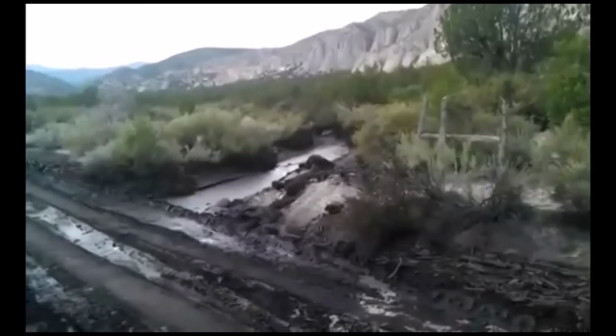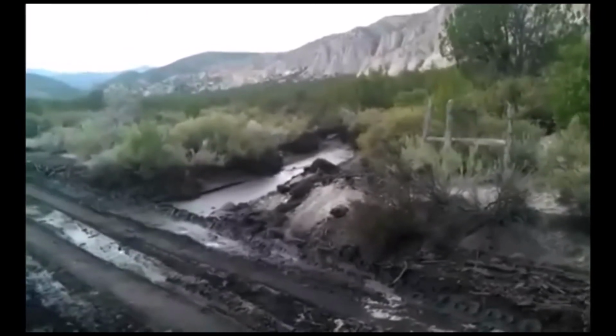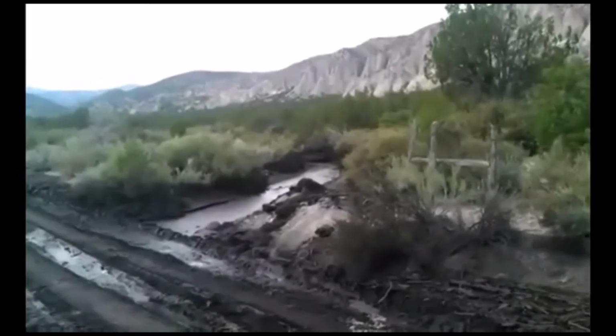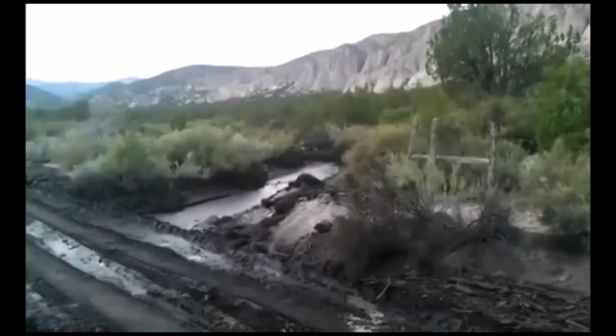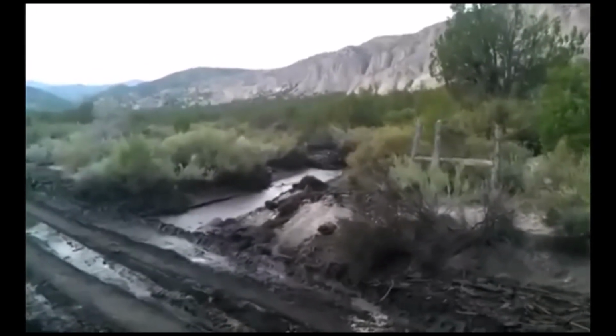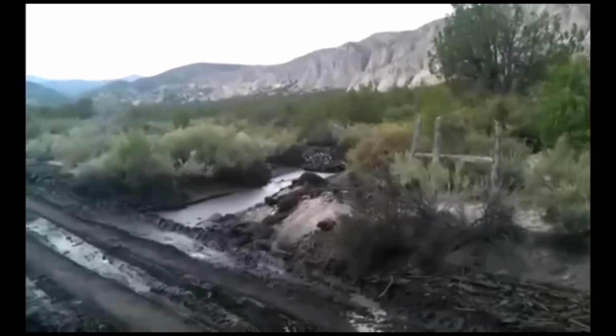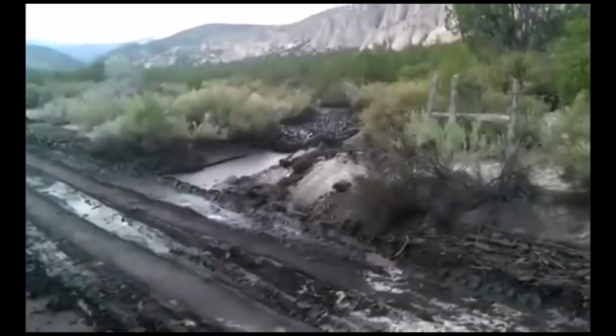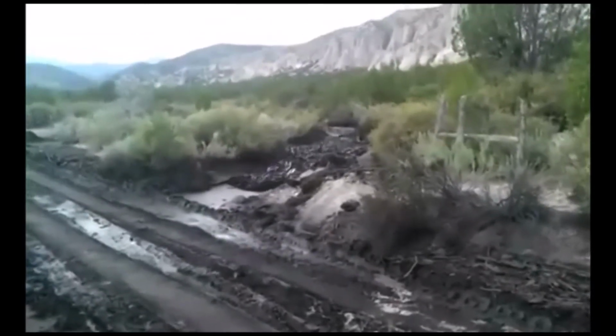How high am I? That's just all the debris in front of it. Son of a bitch. Holy cow.